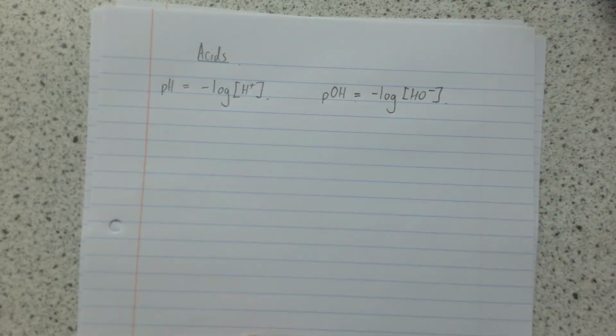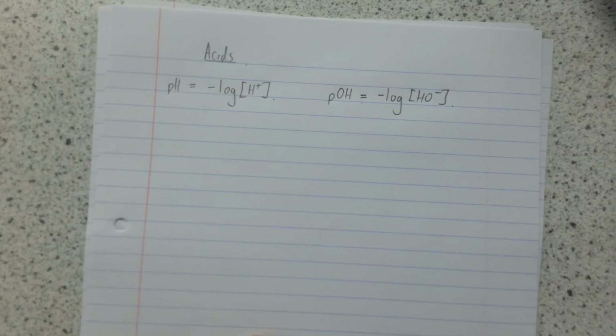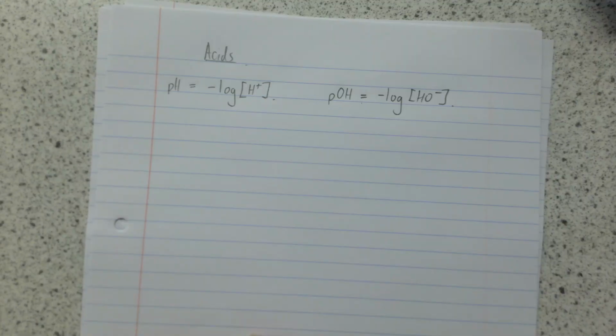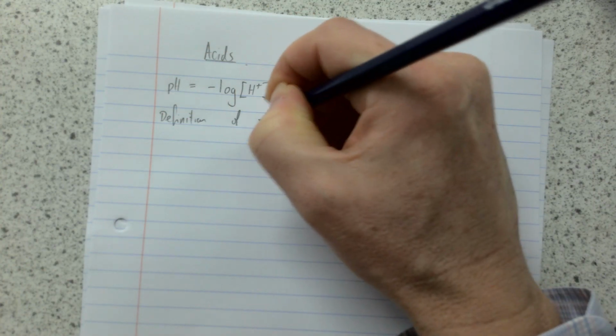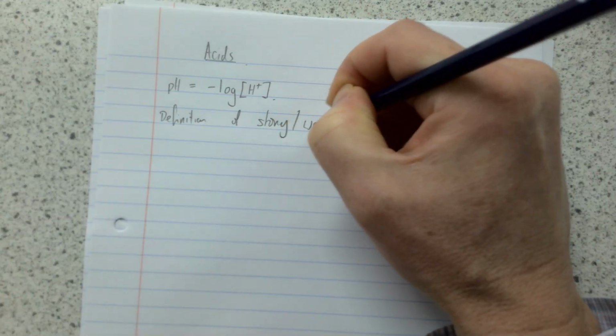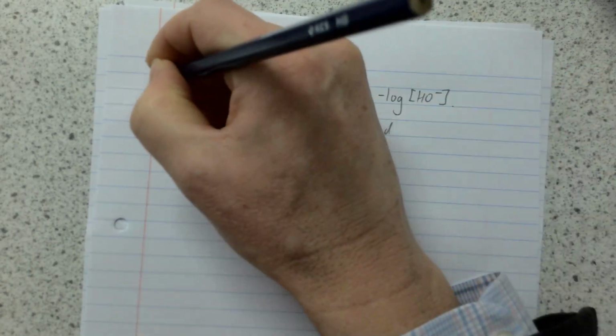So there's those two things that we talked a bit about yesterday. You need to be comfortable, though, with what an acid is, a strong acid and a weak acid. And I just want you to talk through that for a second, please. So good. So your definitions of acid, strong acid, and weak acid are good. And I'm just going to make a note here. I'm not going to write this down for time reasons. Definitions of strong and weak acids, you're pretty secure at.